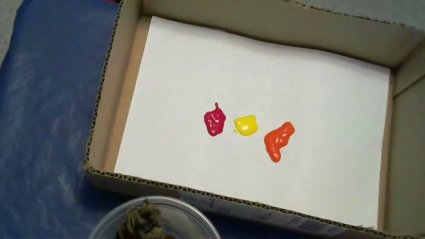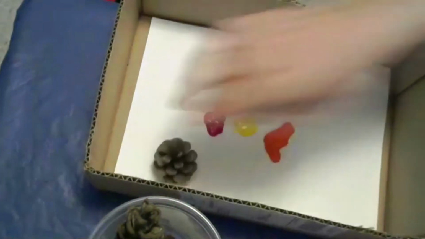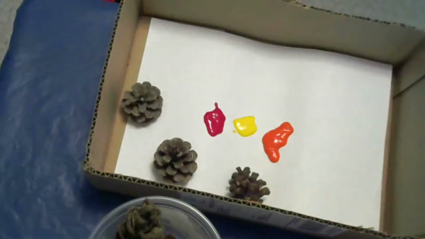And I'm just gonna stick some pine cones in my box, and then the fun starts. I just start rolling them around.